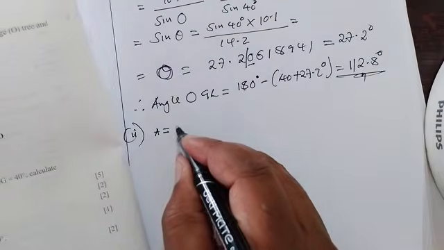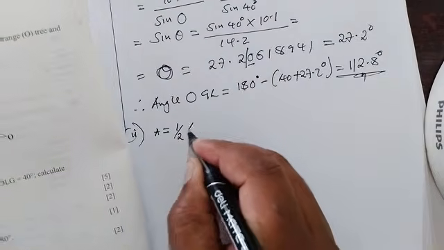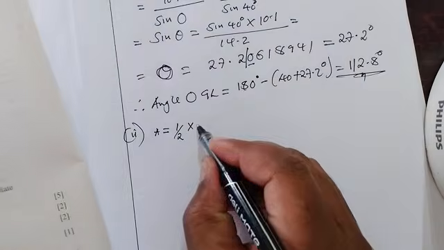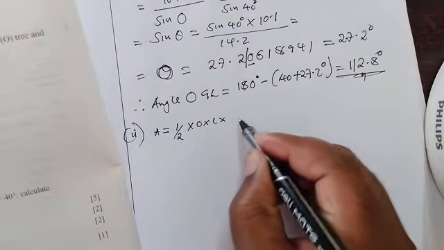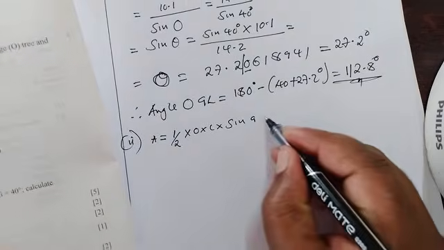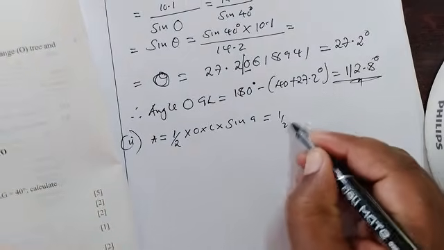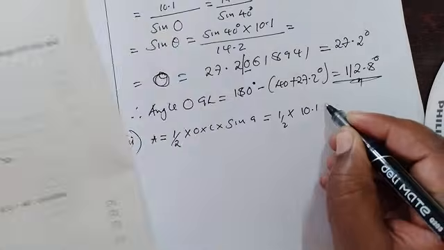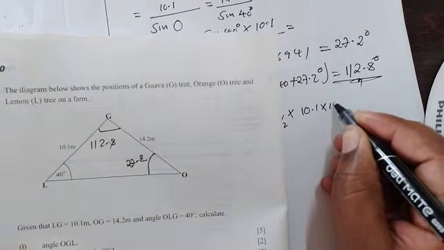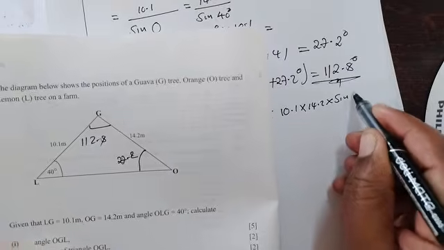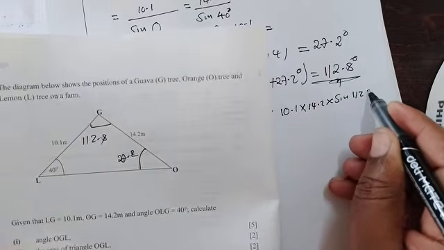You start by writing the formula, half times, when you look at this side o and the l, so times o times l times sine G of angle G. So this is half times 10.1 times 14.2 times sine 112.8. There's a point here.